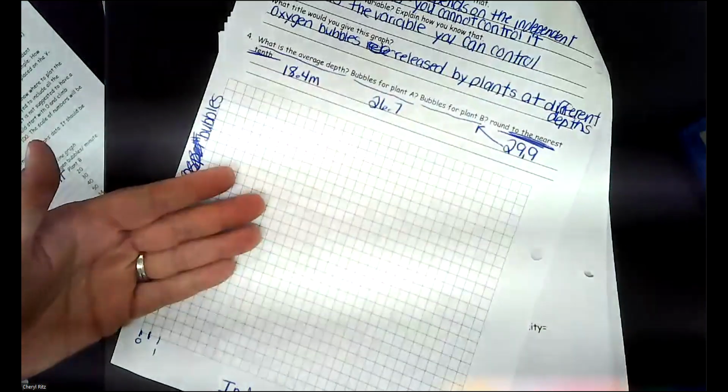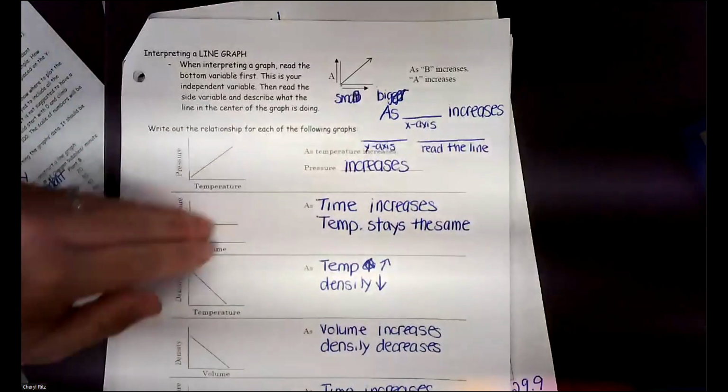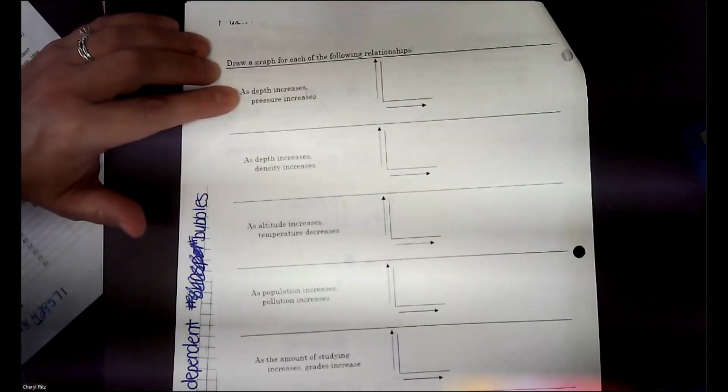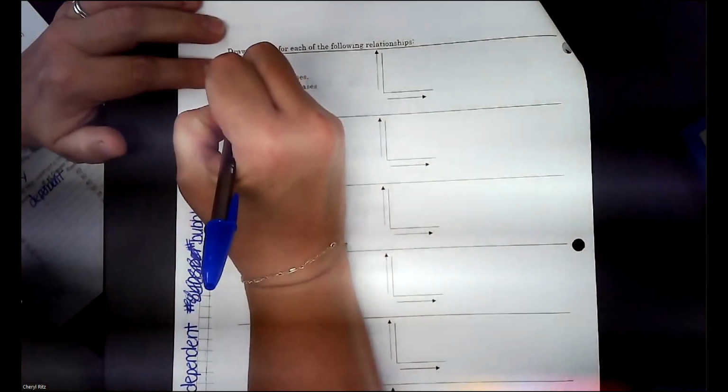So speaking of that, like I said, the Regents is going to ask you to make a graph, read a graph, and then take those relationships, where we're reading the X, doing the Y, and then draw them. Basically it's the reverse of what we just did. They're going to give you the independent variable first.